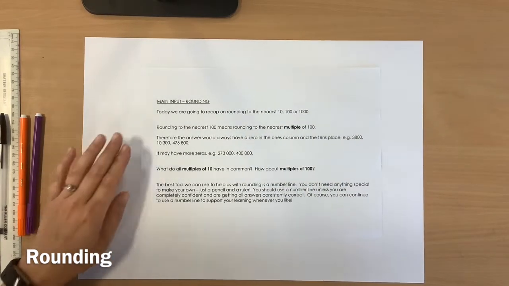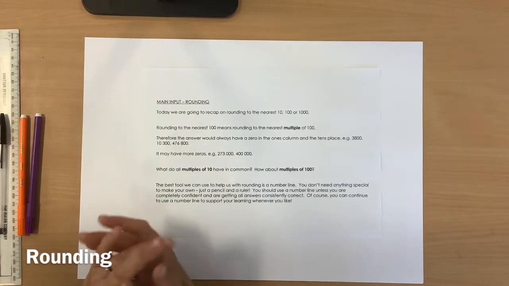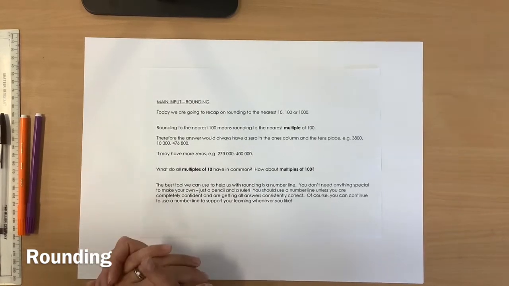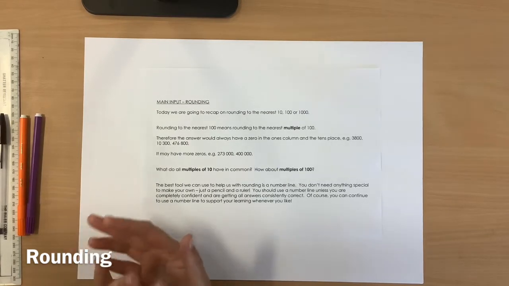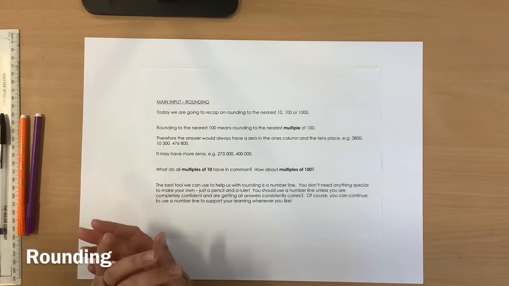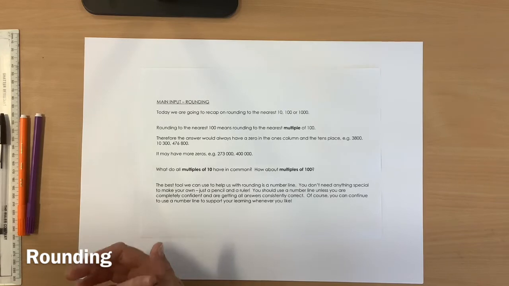So a couple of points first. Rounding to the nearest 100 means rounding to the nearest multiple of 100. That's what we mean. So any multiple of 100, as you could work out if you counted up in hundreds, is always going to have a 0 in the ones and the tens. 100, 200, 300, 400 and so on. It might have more than just those two zeros, but certainly has to have those two at the end.